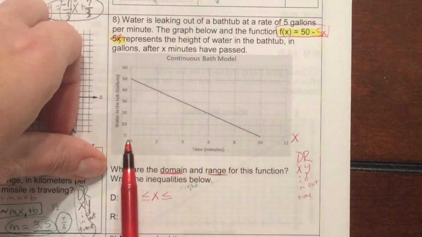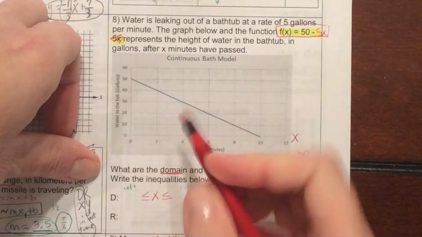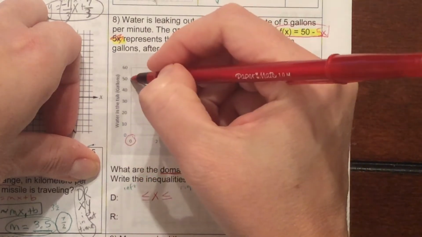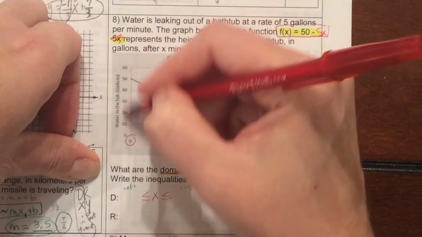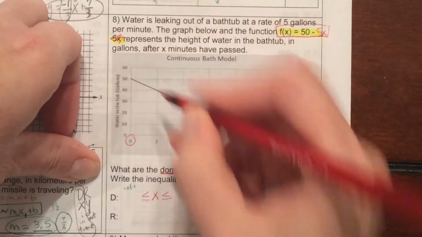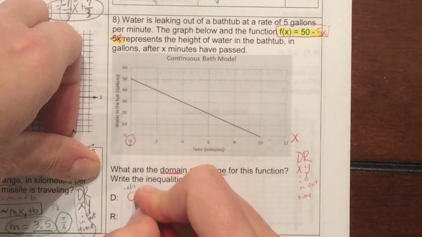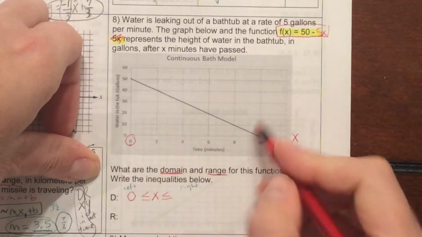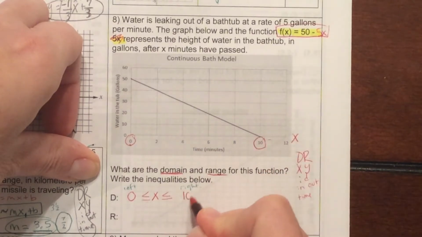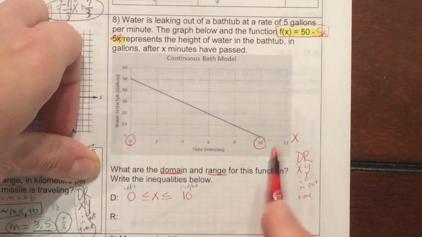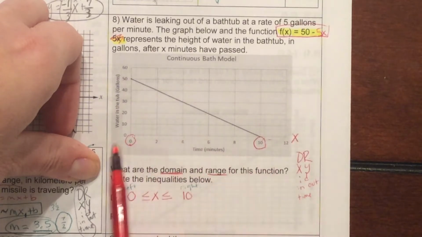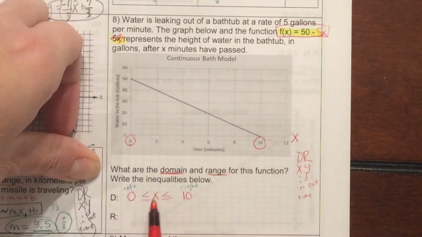Domain goes like the x-axis, which is left and right. So the farthest to the left that we go on the x-axis is going to be 0. This dot up here is next to 50, but these are not my x values. My x value, I'm only allowed to look at these. 0. And how far to the right does it go? 10. So x is talking about left and right. So I'm only allowed to use the numbers on my x-axis.